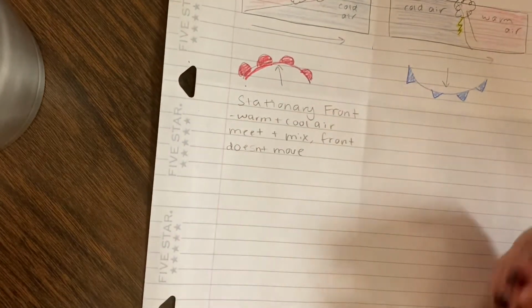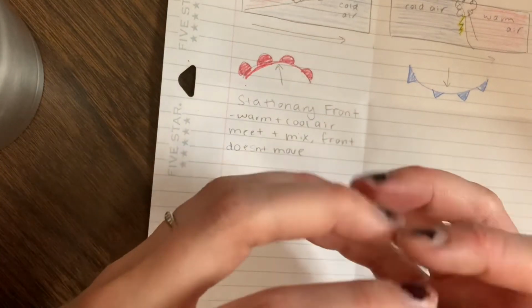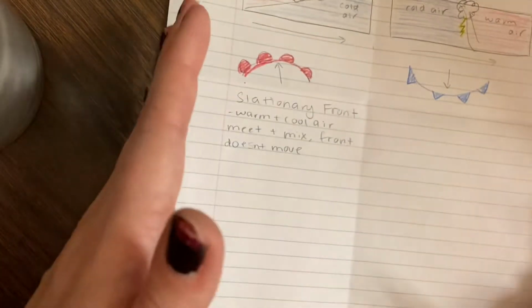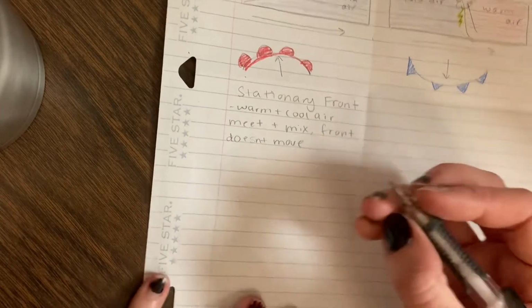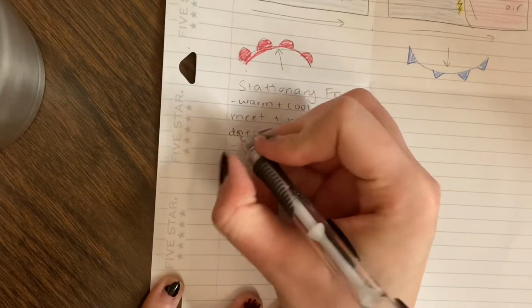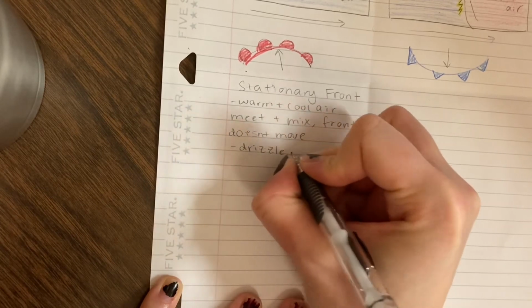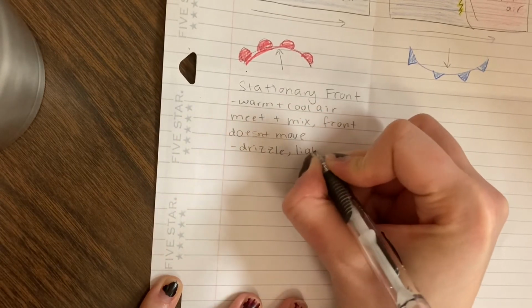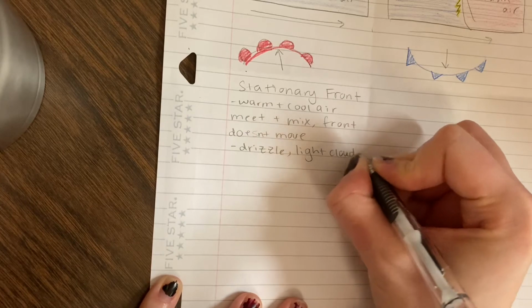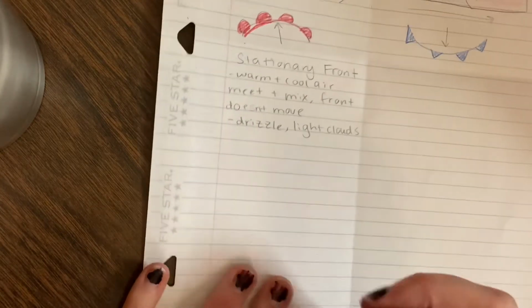It's like these air masses are going to meet in the middle and kind of mingle, and then it just hangs out there until it uses up all of the moisture inside of it. So for weather, maybe a little bit of drizzle, light rain, some light clouds, and just kind of overcast, maybe a little bit drizzly outside.